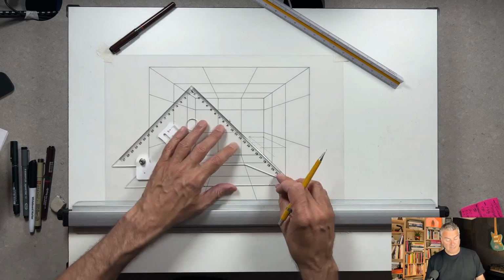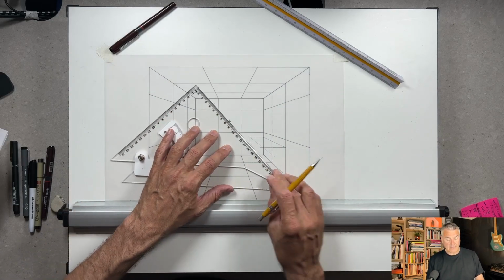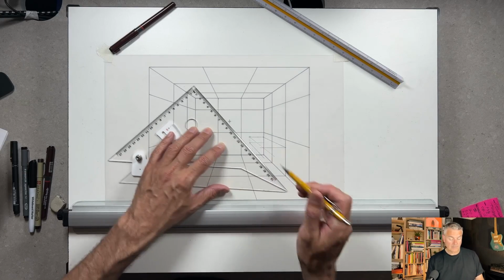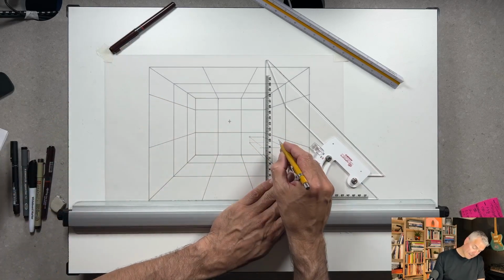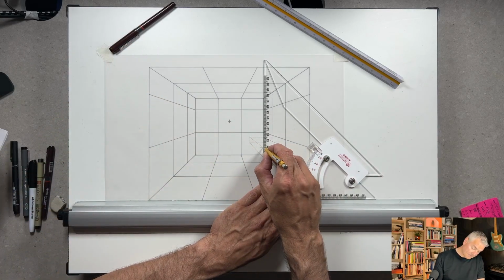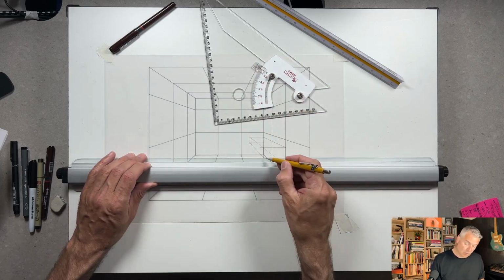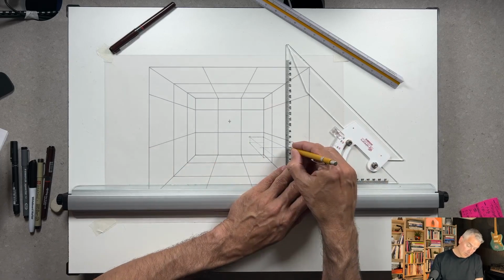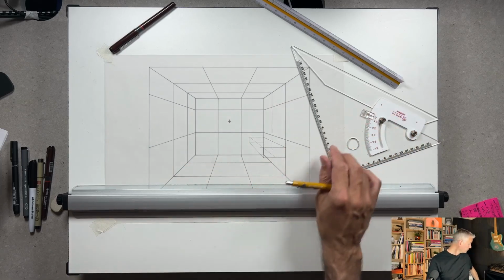And I can finish that off from my vanishing point to the bottom edge, like so, and draw a line up where it meets, like so, and then across and then finish that off like so.